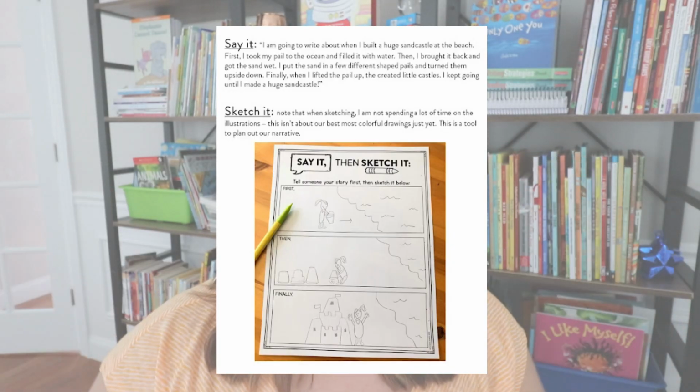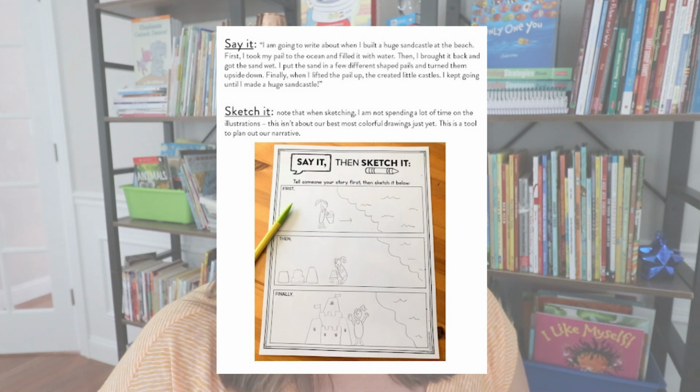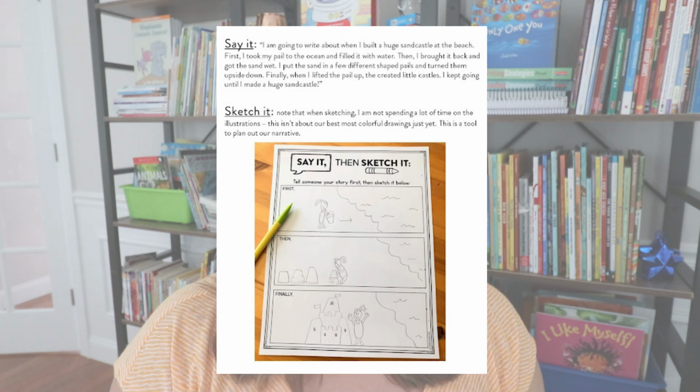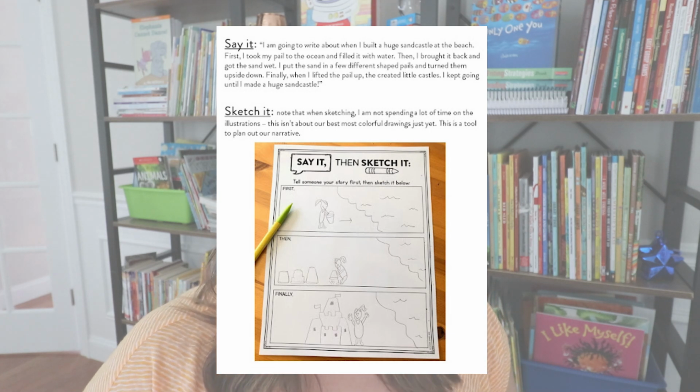Now, naturally, I would always model how to do this in front of the class, so here's an example of my modeled one where I would tell students what I was doing as I went to the beach. So I even share what I would say and how I would sketch it.